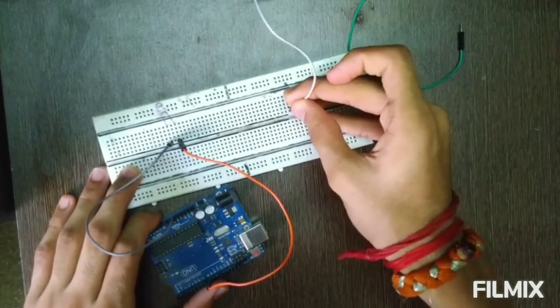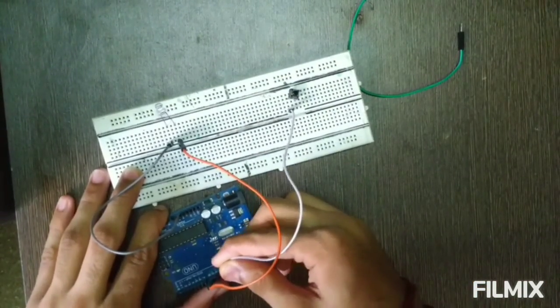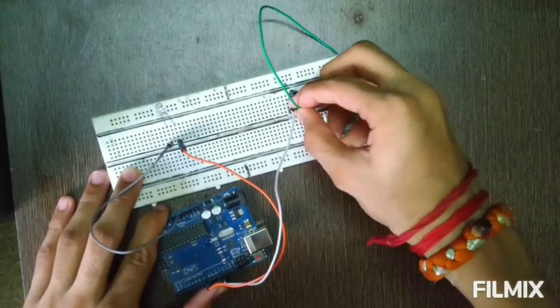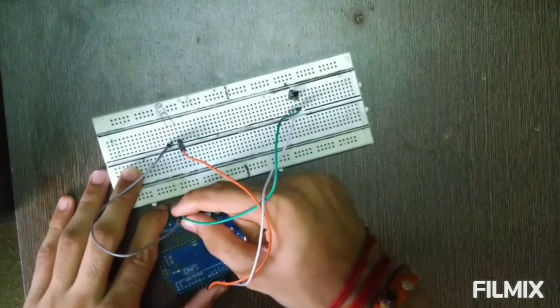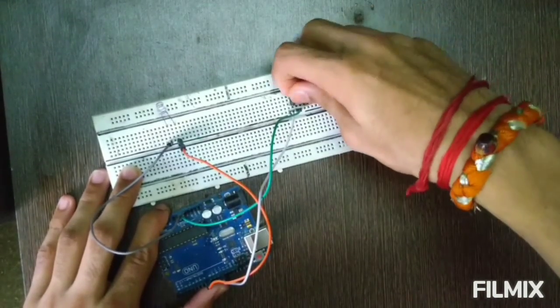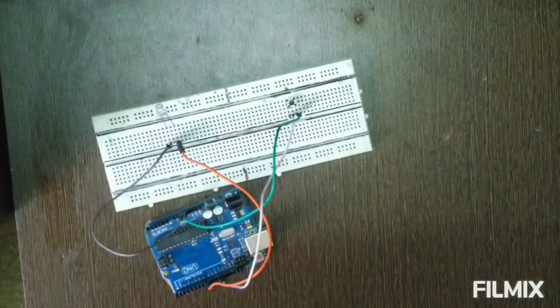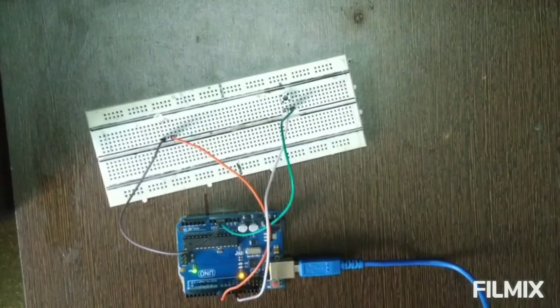Then connect one side of the button to pin 12, whereas the other side goes to 5 volts. Now let me just make this proper. Okay. Now let me power the board and show you how the circuit works.